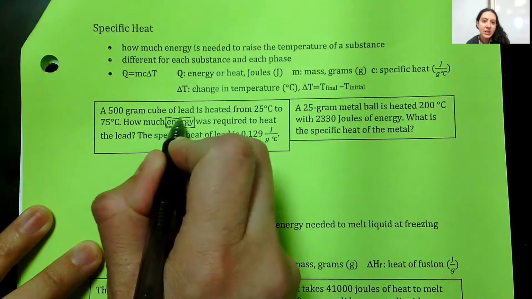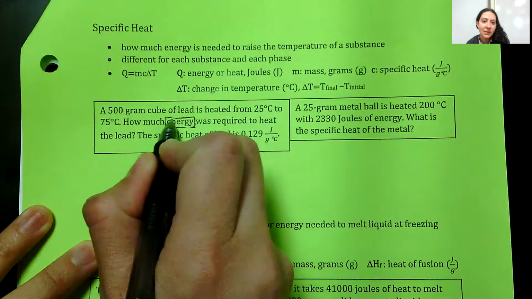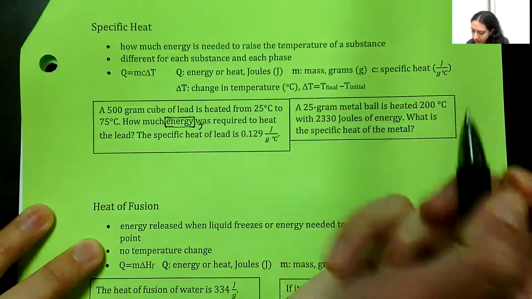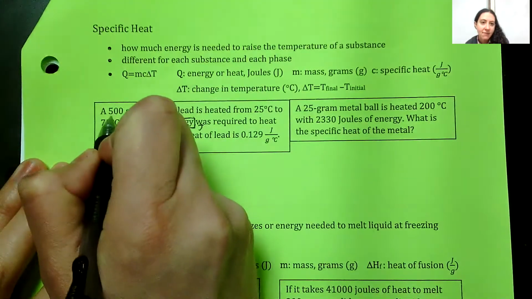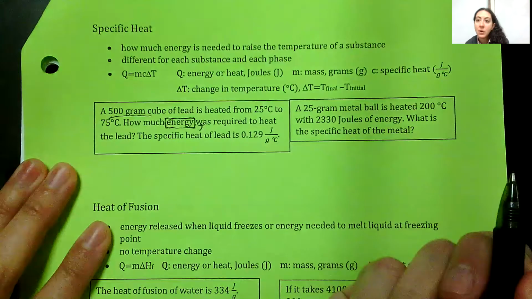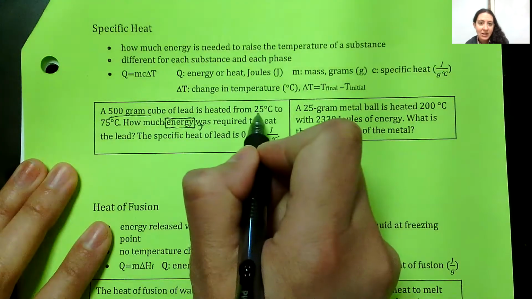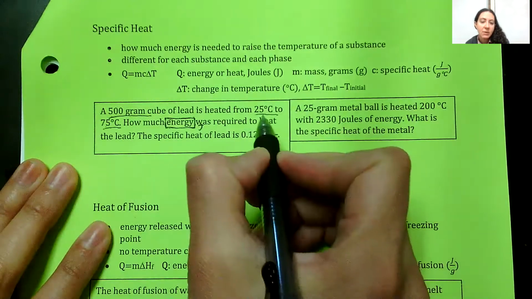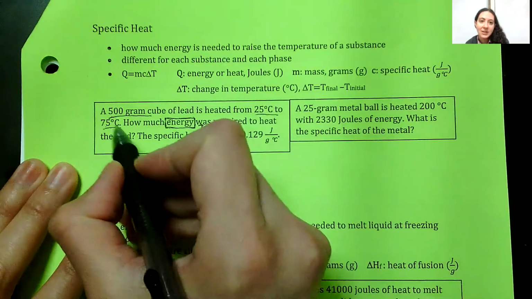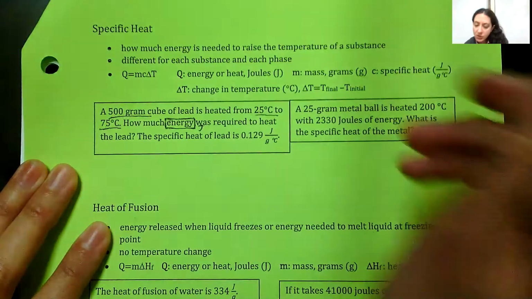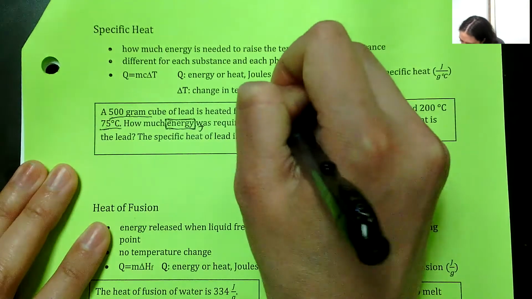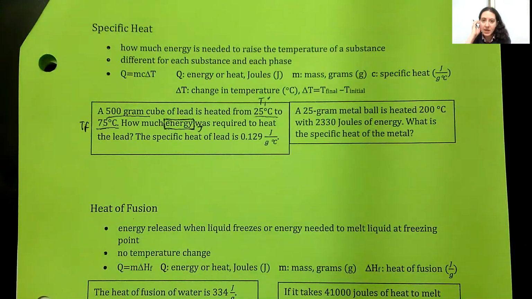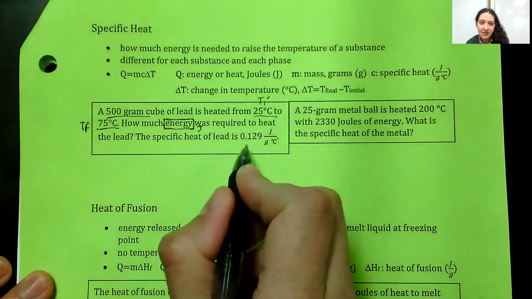It's going to take energy to heat any substance up. Energy, of course, is in joules. We have 500 grams, which we know is mass. And we have the temperature. It was heated from 25 degrees Celsius to 75. This is the initial temperature, Ti, and this one is Tf, the final temperature. And we also have the specific heat.